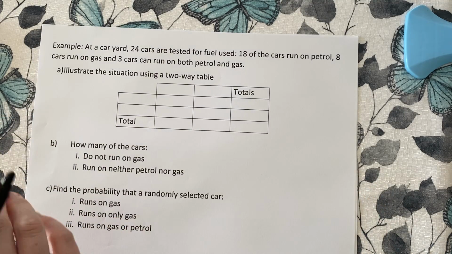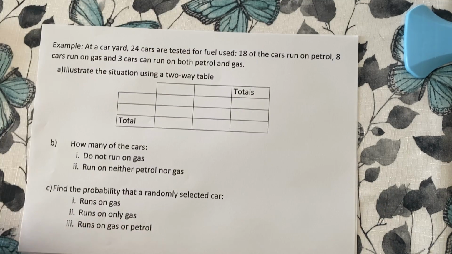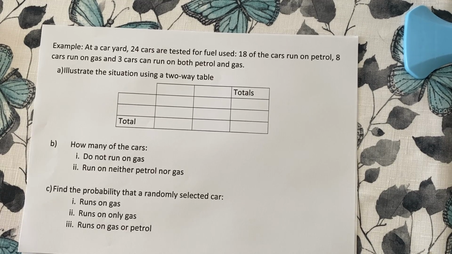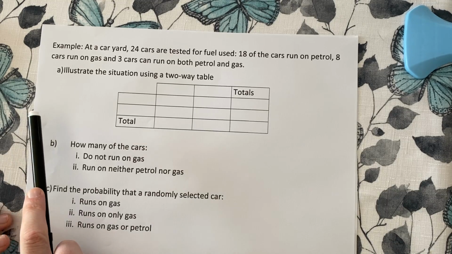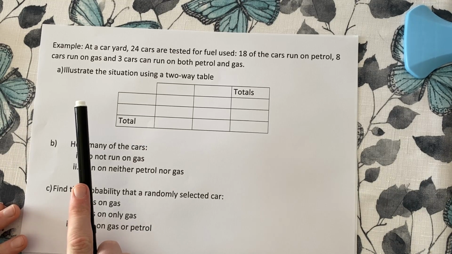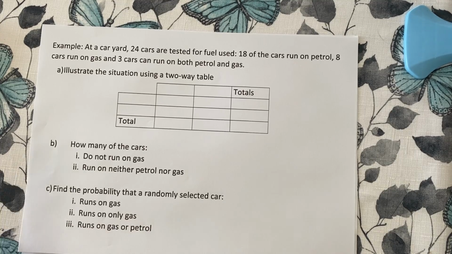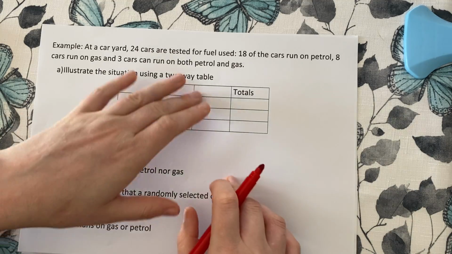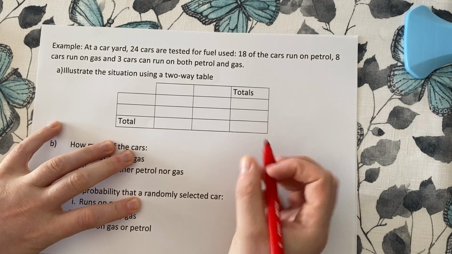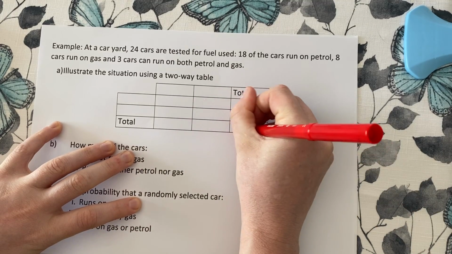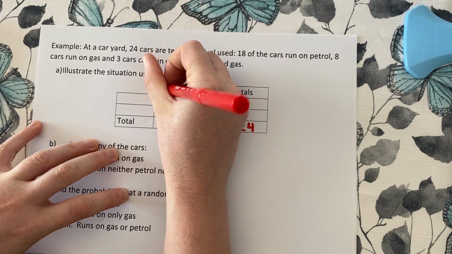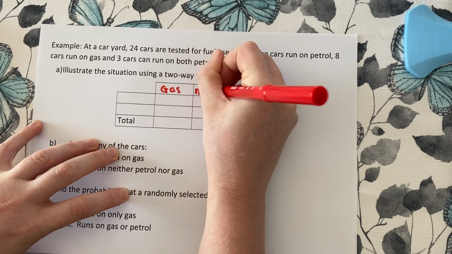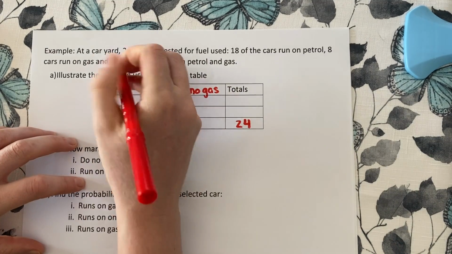Our example is at a car yard there's 24 cars and they're tested for the fuel that they use. 18 of the cars run on petrol, 8 cars run on gas, three cars run on both petrol and gas. So we've been given bits of the information. Let's start with labeling up the top what we want. We know that in the overall total, we've got 24, so we can put that down in the bottom straight off. Let's put gas up here, and then we'll put petrol here.